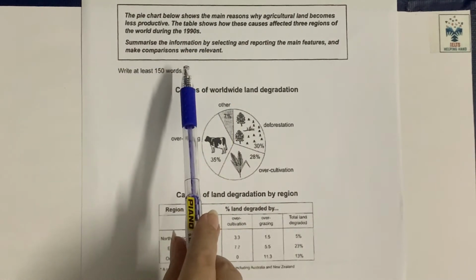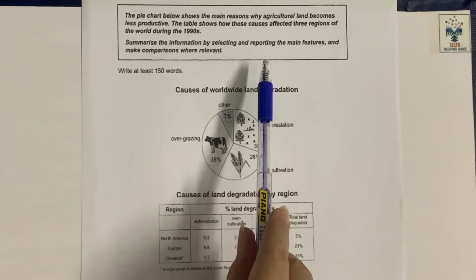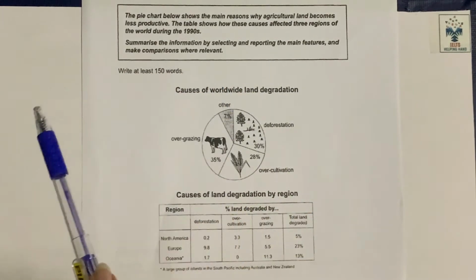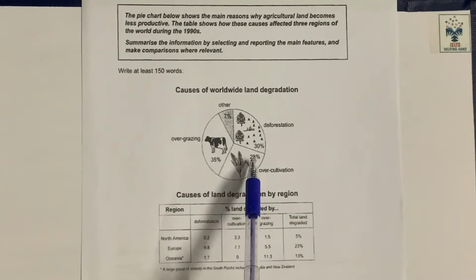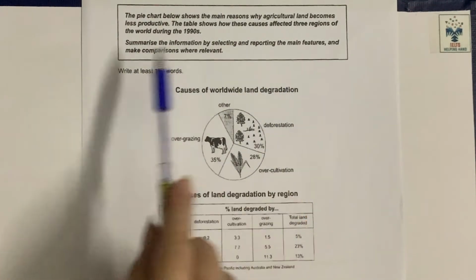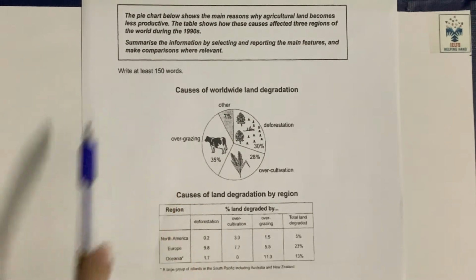Summarize the information by selecting and reporting the main features and make comparisons where relevant. Then there's a pie chart and a table given. Your main task is to summarize the main features and make comparisons.